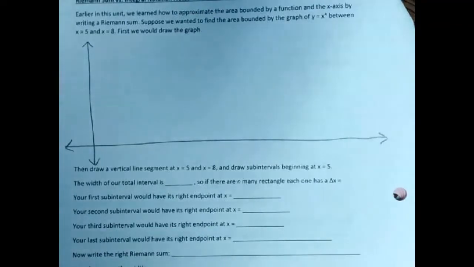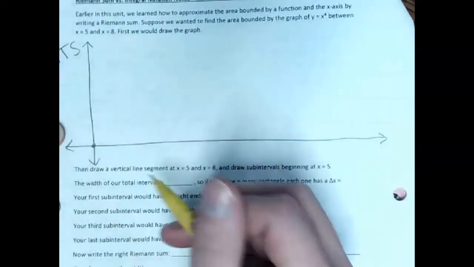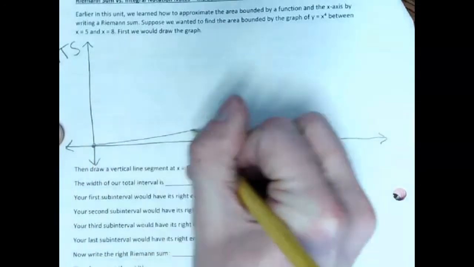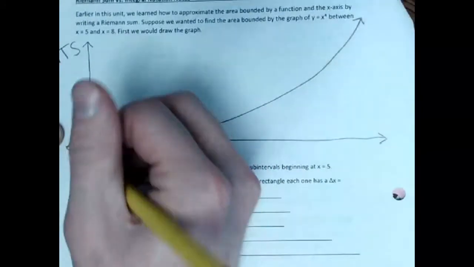Earlier in this unit, we learned how to approximate the area bounded by a function and the x-axis by writing a Riemann sum. Suppose we wanted to write a Riemann sum to represent the area bounded by y equals x to the fourth between x equals 5 and x equals 8. This diagram is not going to be to scale, but I'm going to draw it in such a way that my limited art skills will be fairly okay.